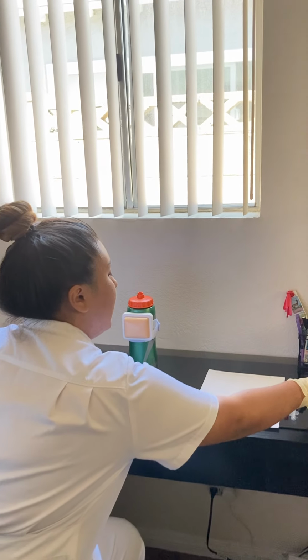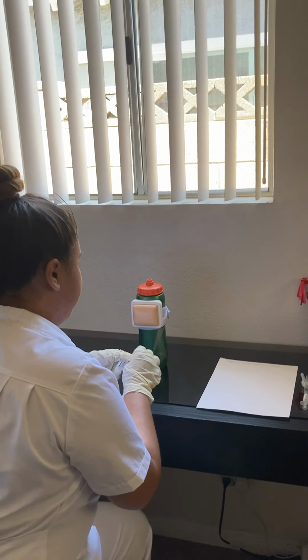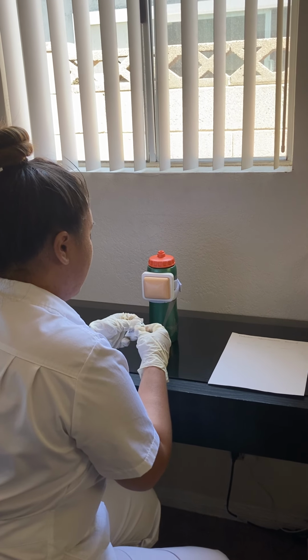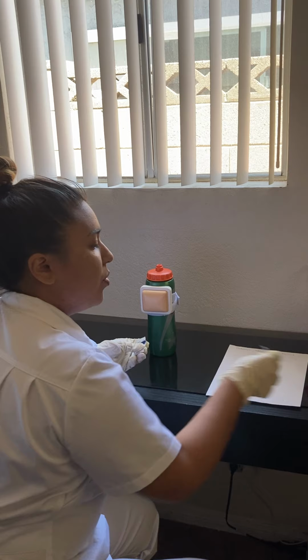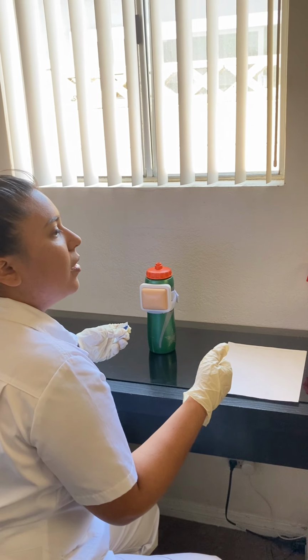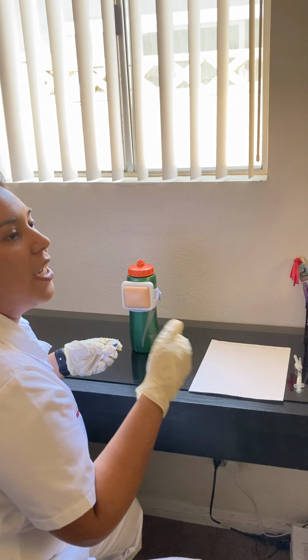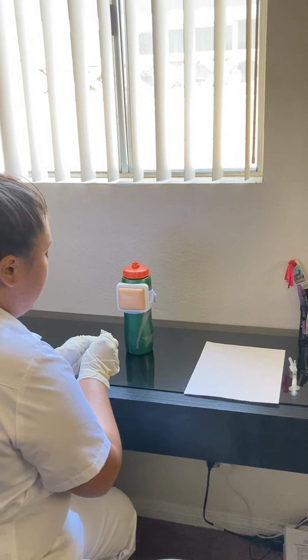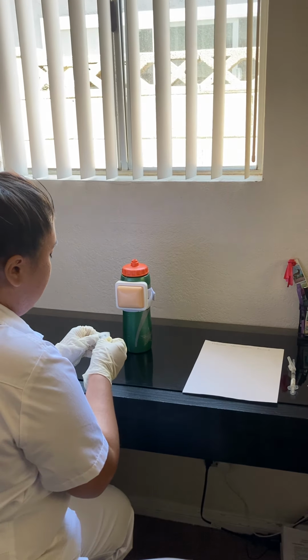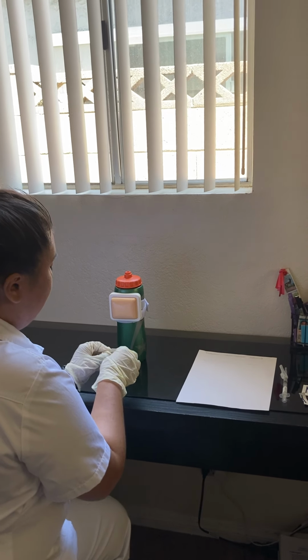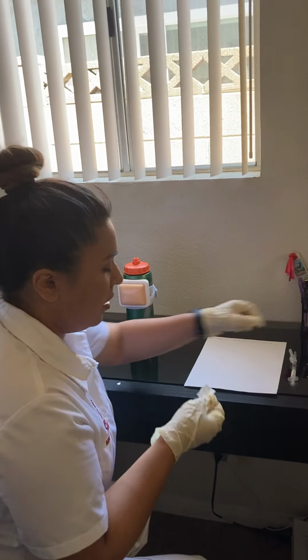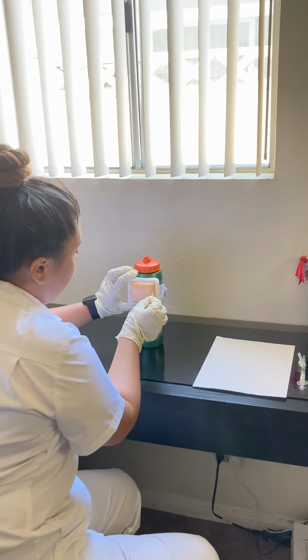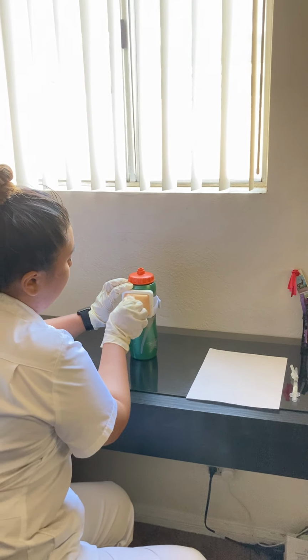So I'm going to go ahead and clean the site. And before doing this, I would have checked the patient's ID, but I did that during the IPI. So I'm going to go ahead and proceed. So I'm going to go ahead and clean the site using a spiral motion going outward.